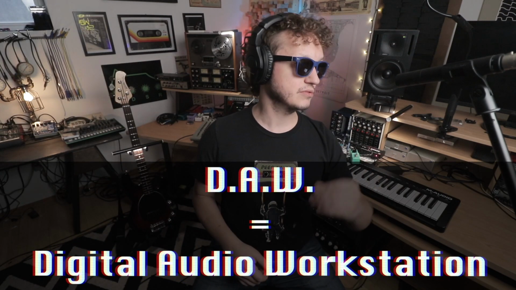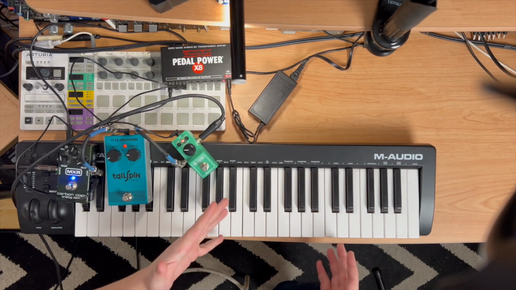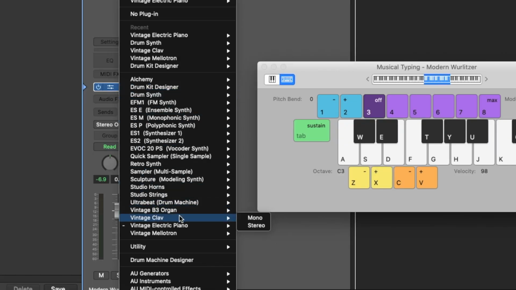Most people these days start off with a laptop and a DAW, and your DAW 9 times out of 10 comes with software instruments. You plug in a MIDI keyboard, and then you can choose through a bunch of different stock plugins or stock sounds that are based on real instruments in real life. Here's a quick little scroll through a bunch of stock sounds.